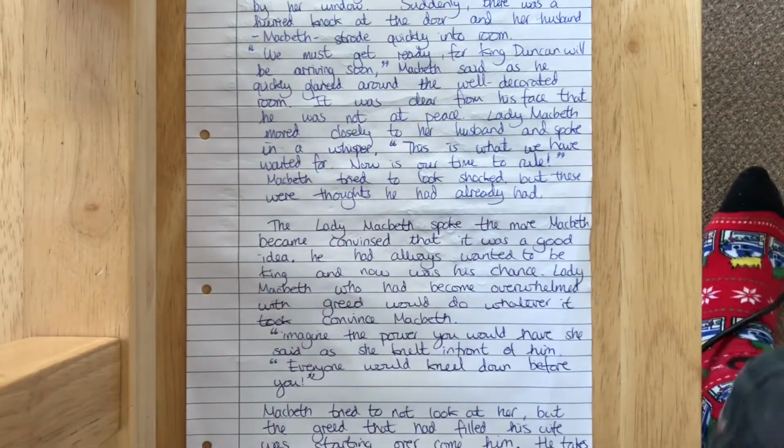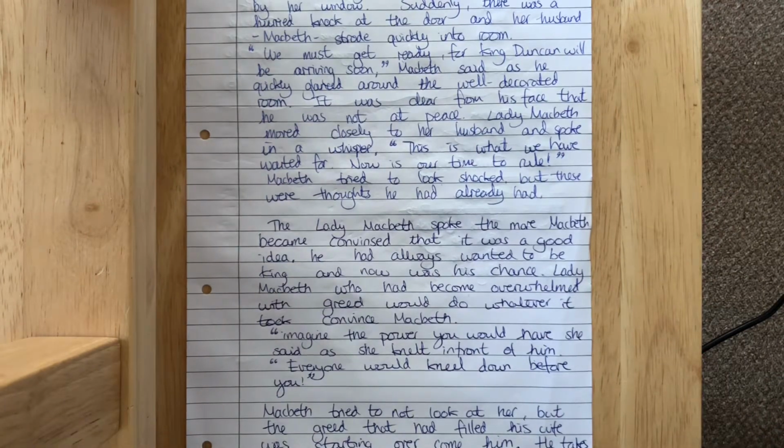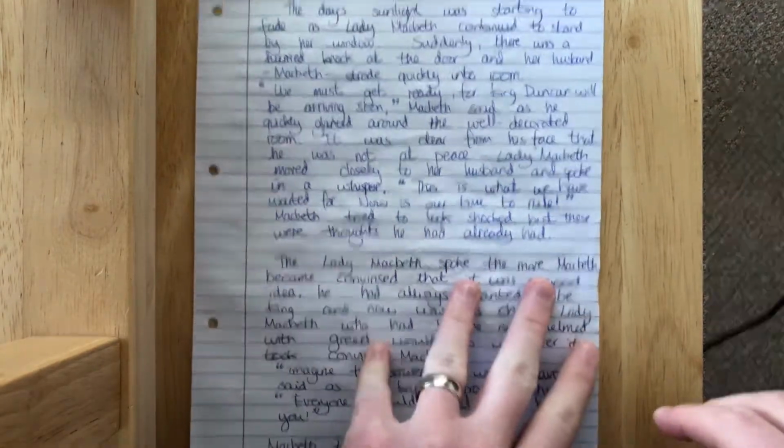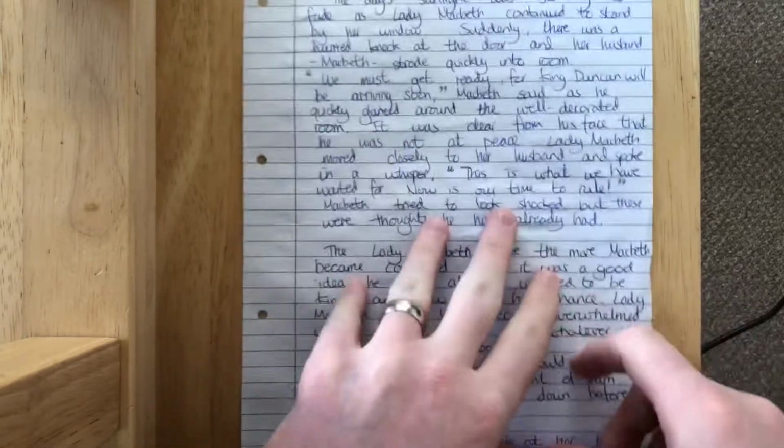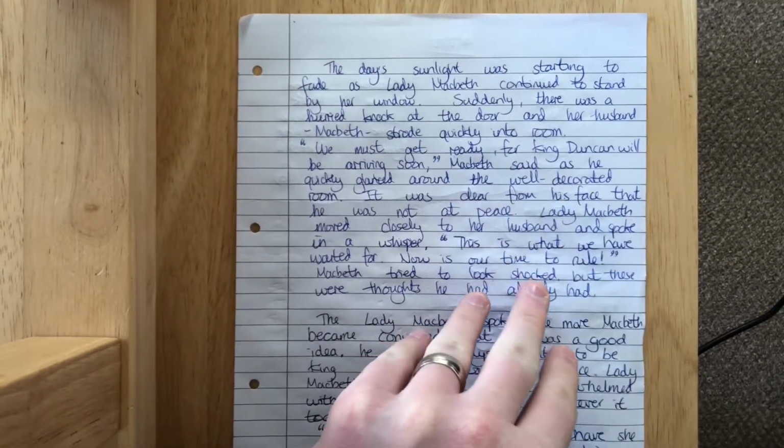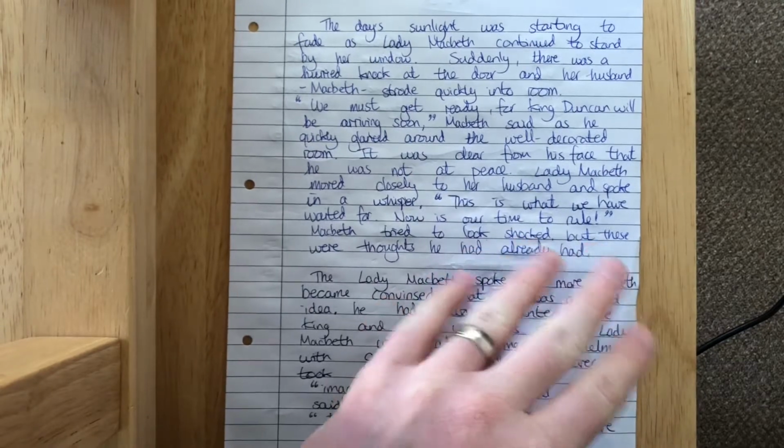Okay, so option 1, if you did finish yesterday, you'll be editing and improving your work, which I'm going to show you how to do in a minute. Option 2, if you didn't finish your work yesterday, then today you need to try and get it finished. So let's get into doing a bit of editing and improving. Here we go. This is my writing from, I think it was Tuesday, and I've added a little bit more at the bottom, when Macbeth has arrived home. So I'm going to be showing you how I'd edit and improve this.